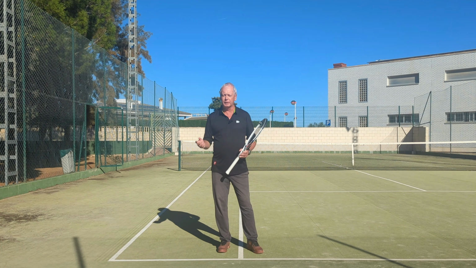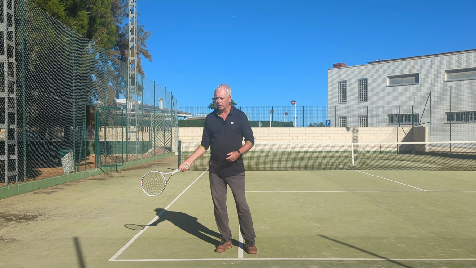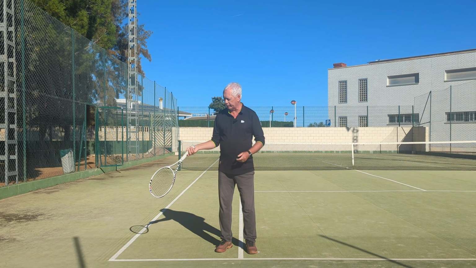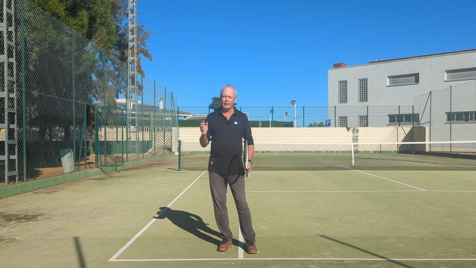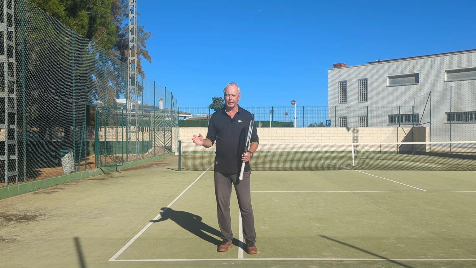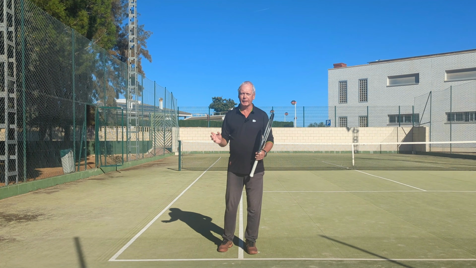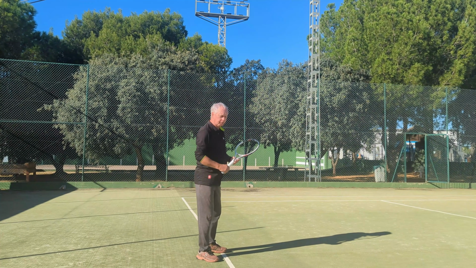But that brings about a reasonable question. How do we get the racket substantially below the contact with the ball if we're not going to ulnar deviate? And the answer is that the wrist has no role in that position. It's the supination of the forearm that drops the racket lower, and the wrist stays in an extended to neutral position. Let's look at the difference between the two movements.